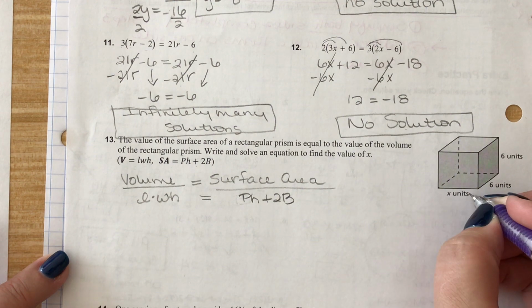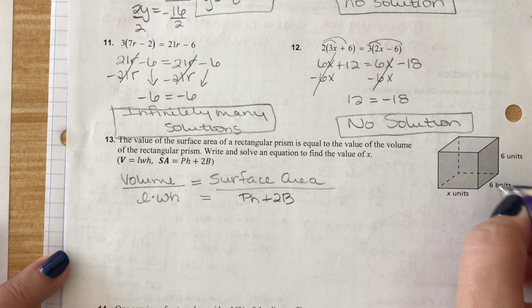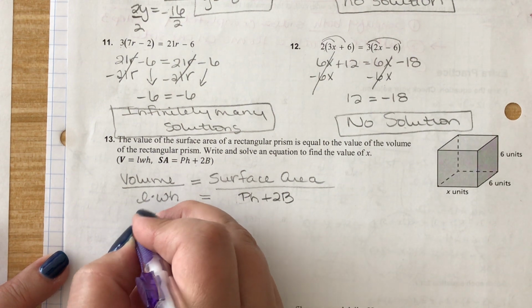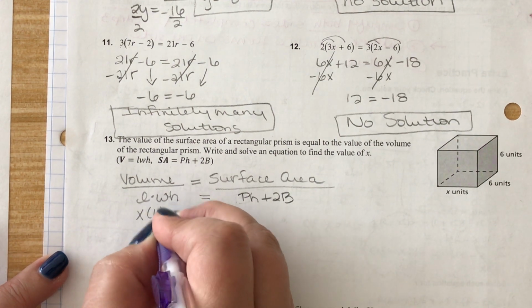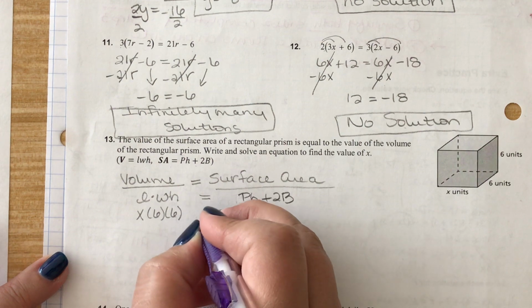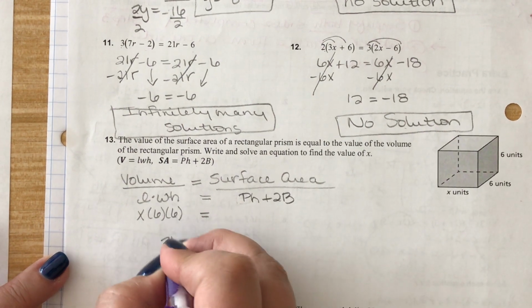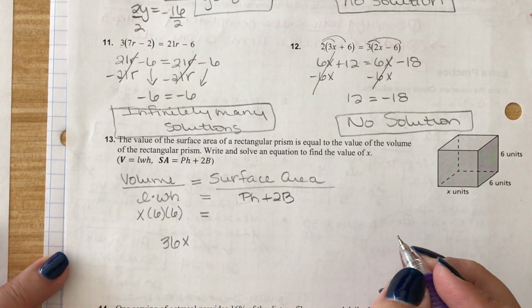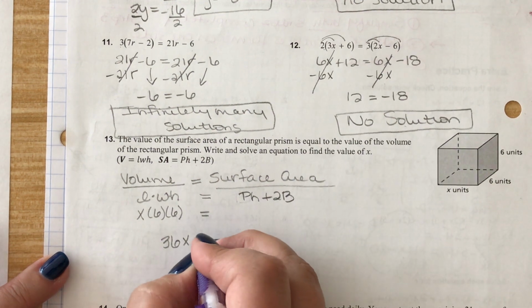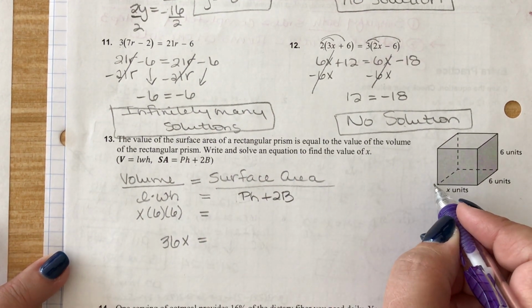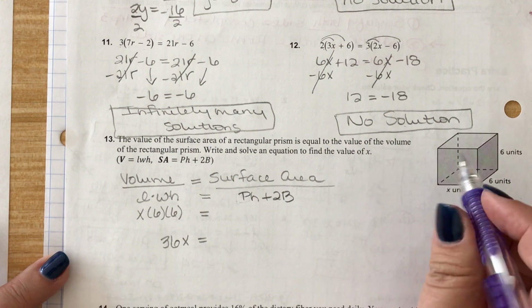So the volume is the length times the width times the height. So it's basically the product of these three things. So it's that x times 6 times 6, which simplifies to 36 there. On the other side, we're going to do the perimeter across the bottom.